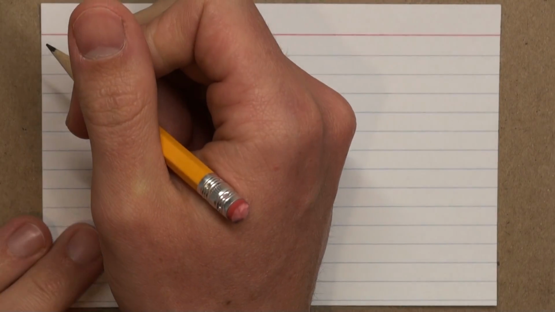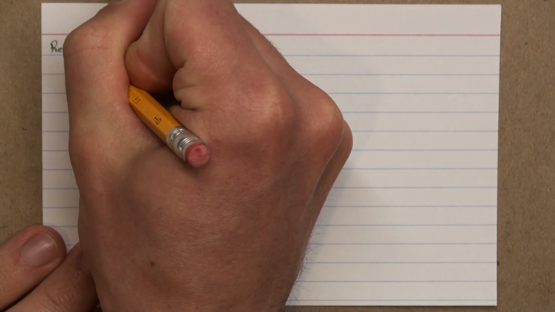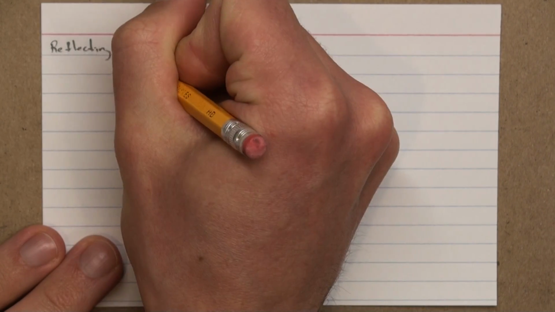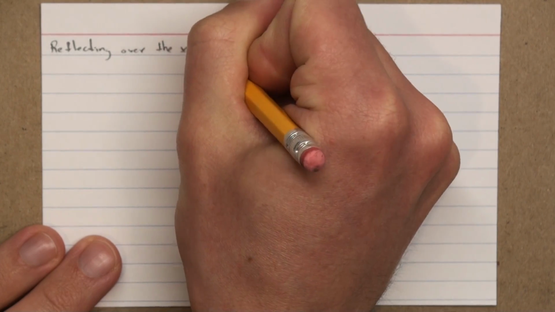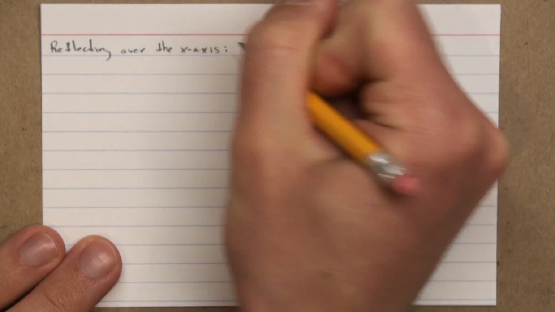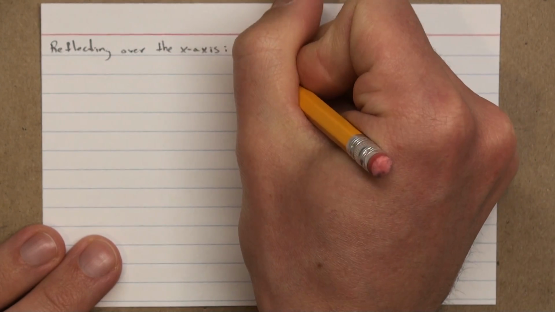Let's go to 134, which is another card involving line reflections. So let's first talk about reflecting over the x-axis, which means the x-axis as the line of reflection.